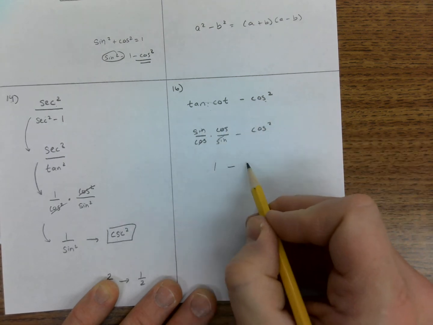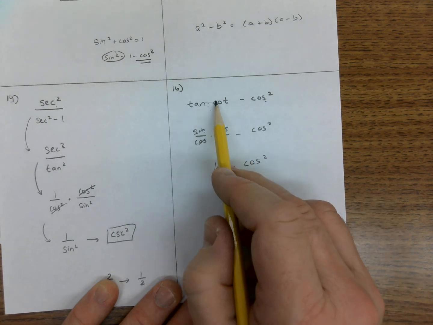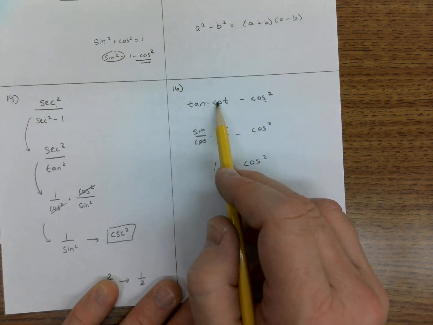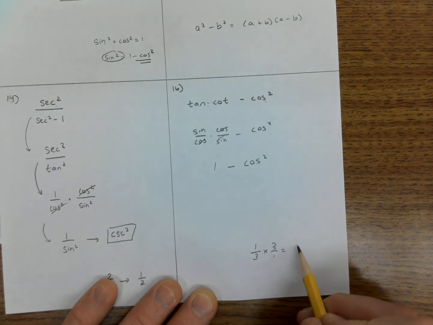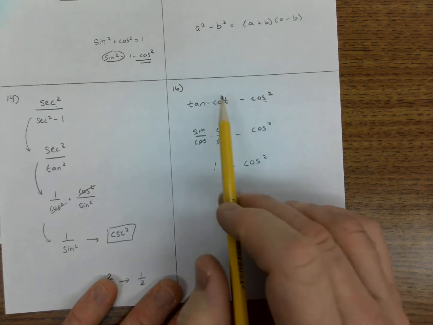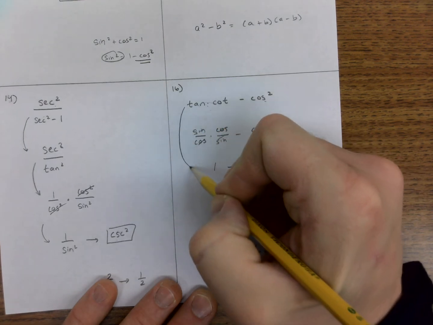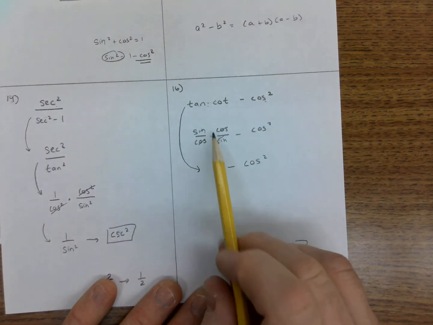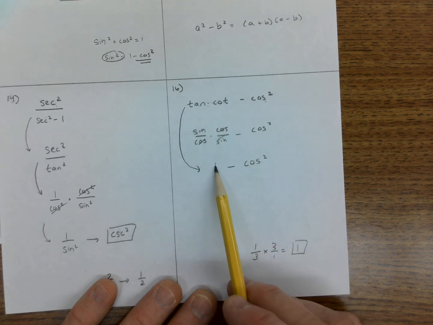You'll start to get some of these in your head, just knowing that tangent times cotangent, well, these are reciprocals. Reciprocals would be, for an example, 1 over 3 times 3 over 1. Well, that's always just 1. If you multiply reciprocals, it's always 1. So really, once you start getting fast at it, you'll be able to skip this step and know that tangent times cotangent, since they're reciprocals, is 1.